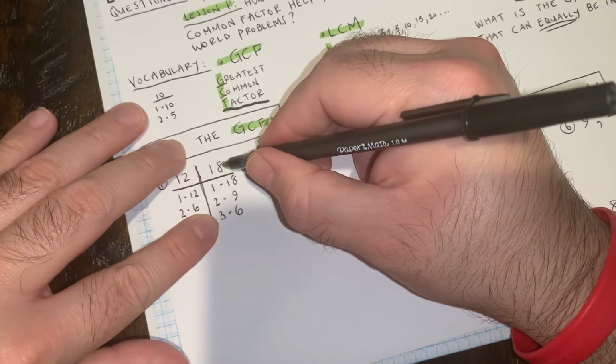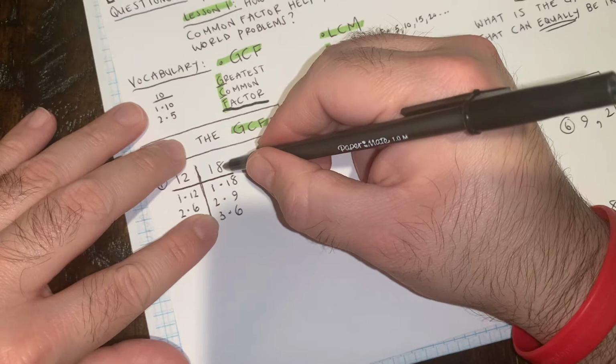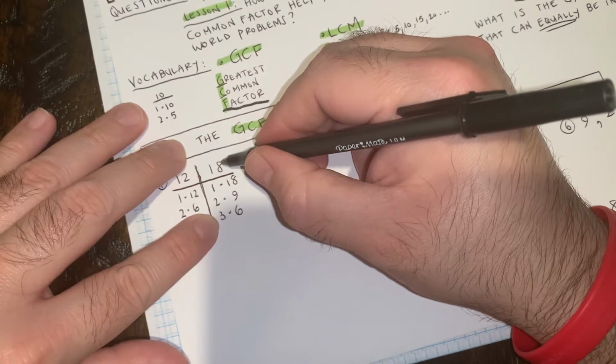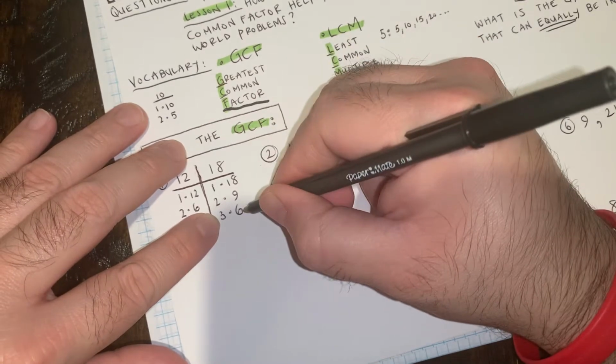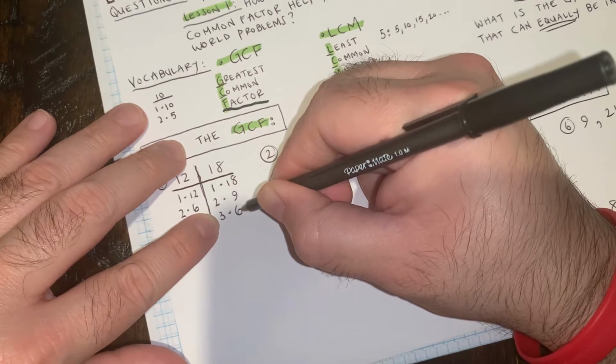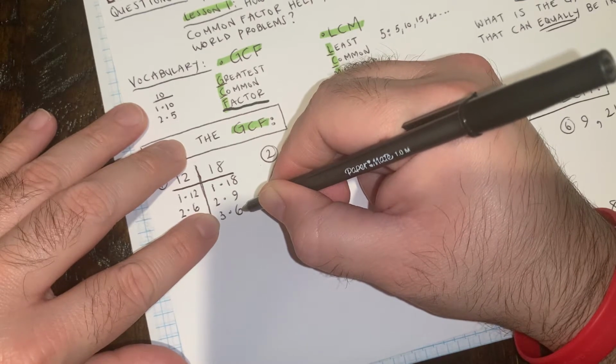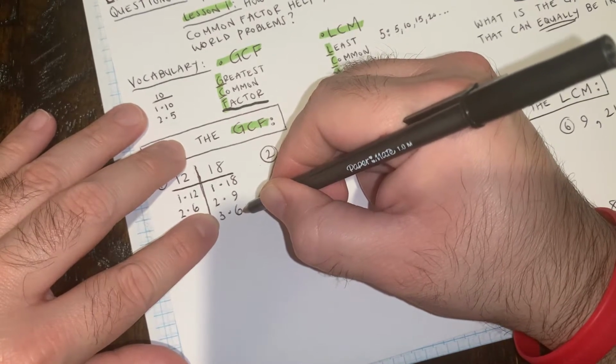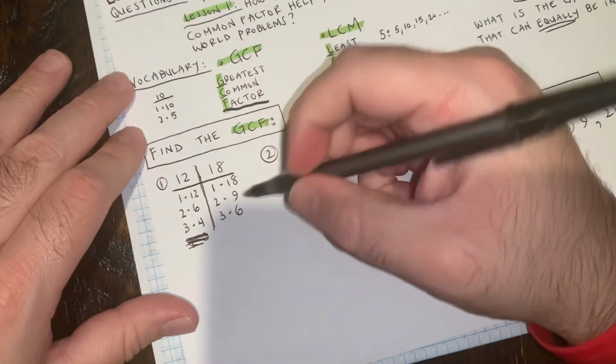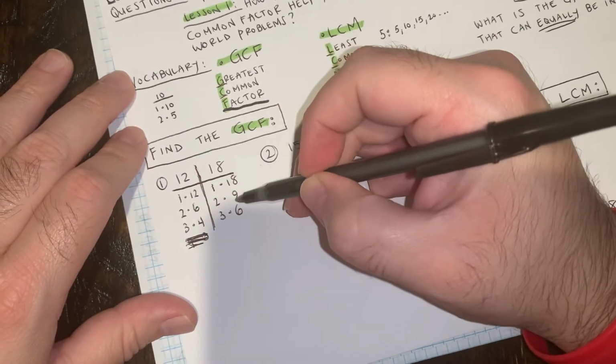Can you do 18 divided by 5? No. Can you do 18 divided by 6? Yes. But look, I already have a 6. So realize I am repeating a number. Once you repeat a number, you can stop because I already have that number. So these are my factors of 12, and these are my factors of 18.